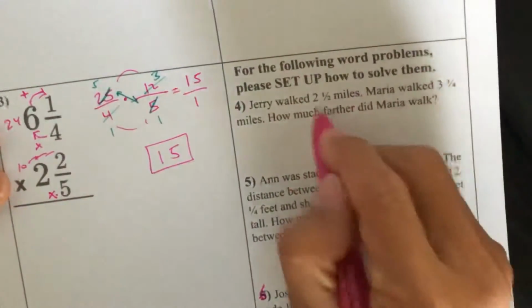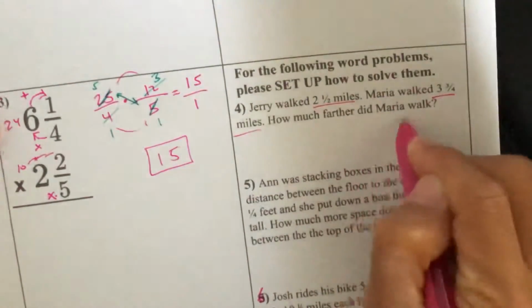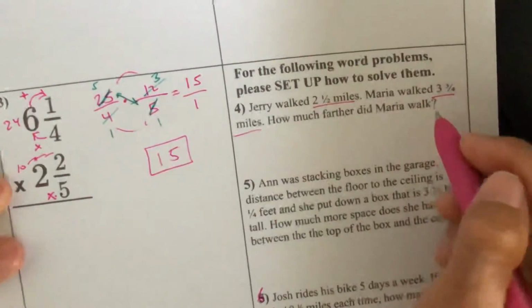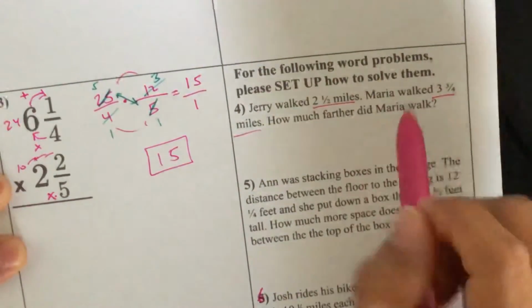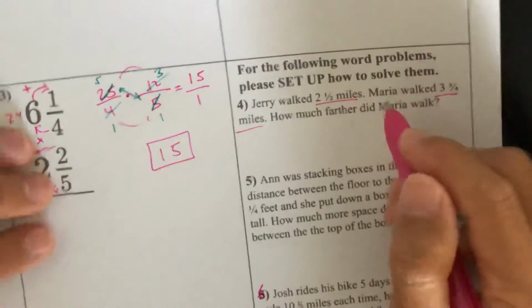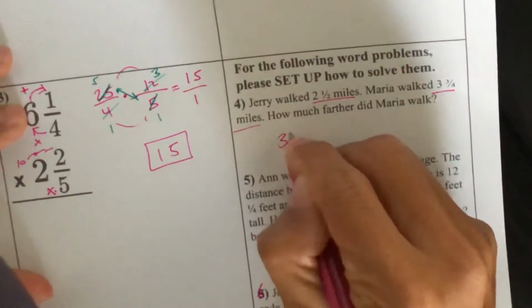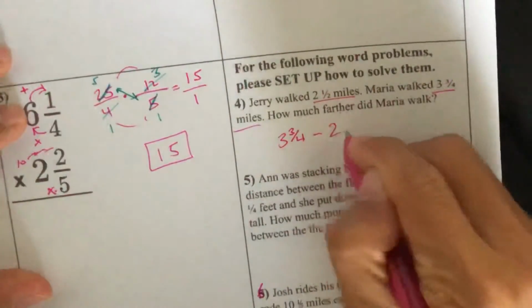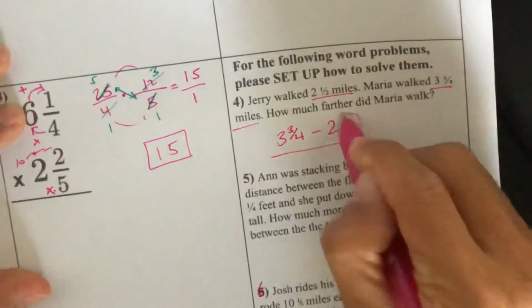Jerry walked 2.5 miles, and Maria walked 3 3/4 miles. How much farther did Maria walk? We are comparing how much farther someone walked, or we're asking what's the difference between how far Jerry and Maria walked. Well, a difference means subtraction. So we are going to subtract 3 3/4, that's how far Maria walked, and we're going to subtract 2.5, which is how far Jerry walked. And that's going to be our answer.